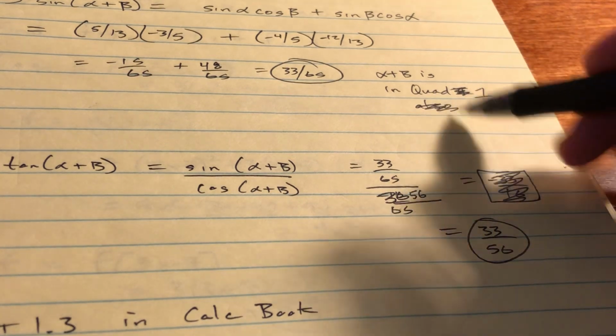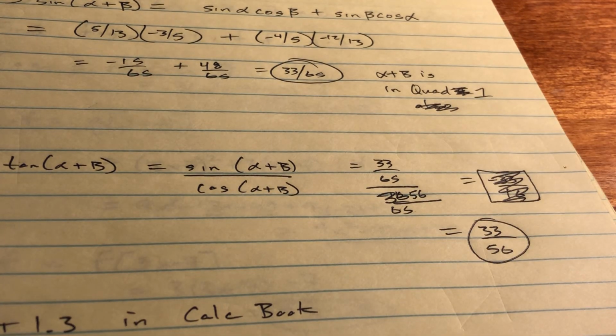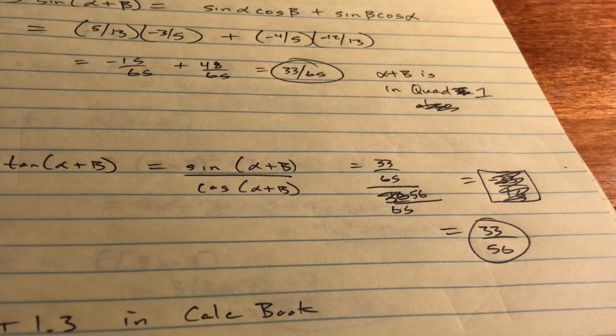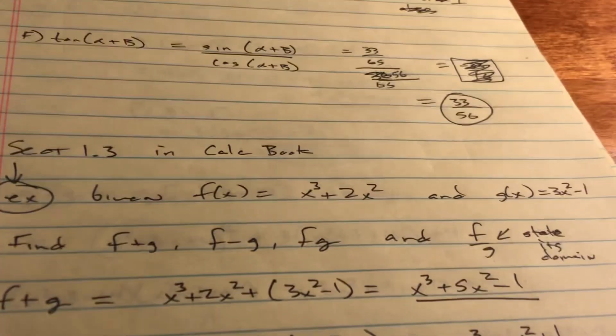Yeah, so that was an issue I had to figure out, because that could not be the case. Alpha plus beta could not be in quadrant 3. All right, there you go.